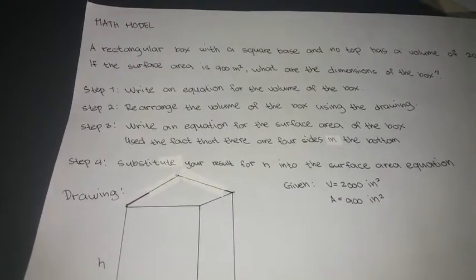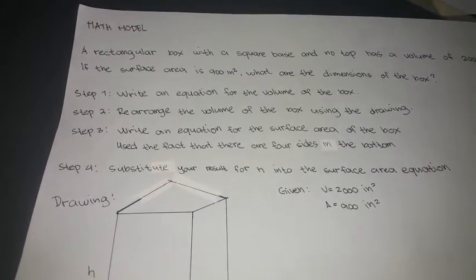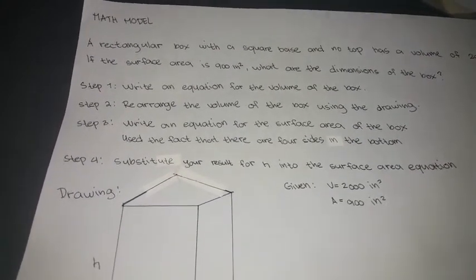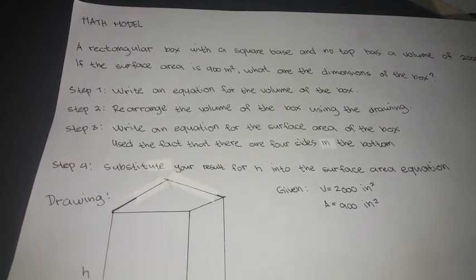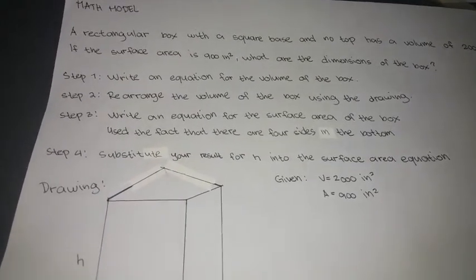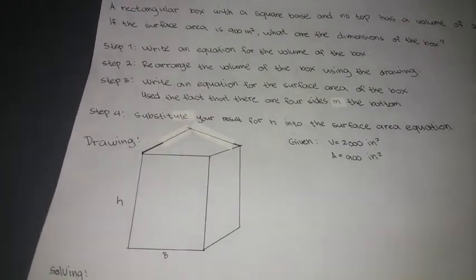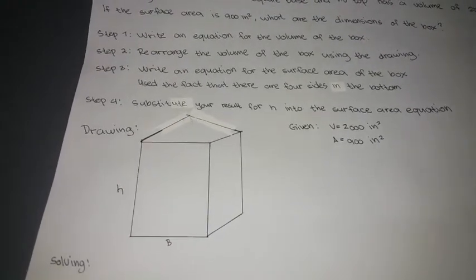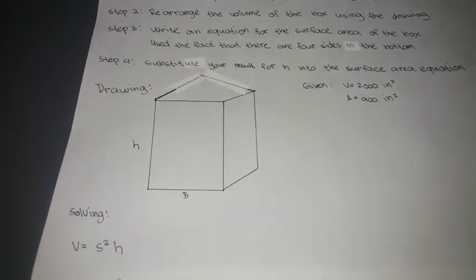Step 3: Write an equation of the surface area of the box. Use the fact that there are 4 sides and the bottom. Step 4: Substitute your result for h into the surface area equation. So the given is 2000 inches squared for the volume, and the area is 900 inches squared. So this is the example drawing, and in my understanding, this is the formula.